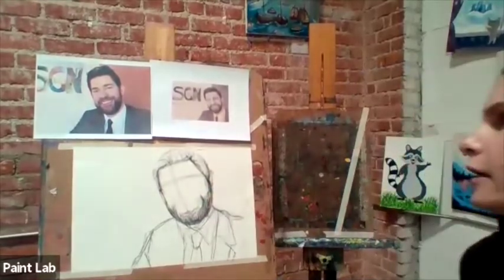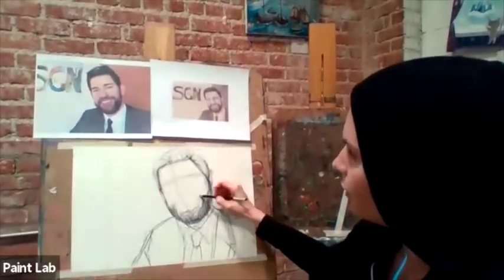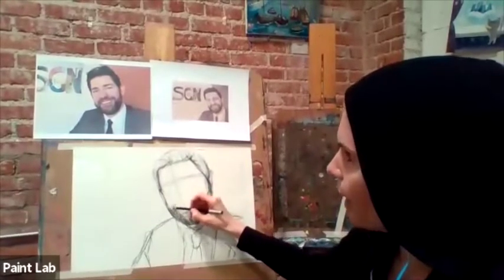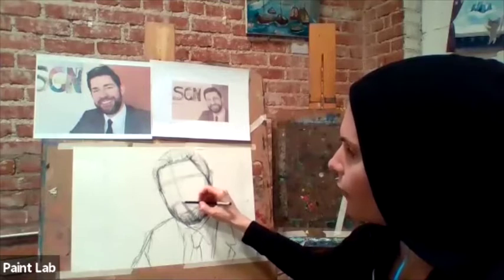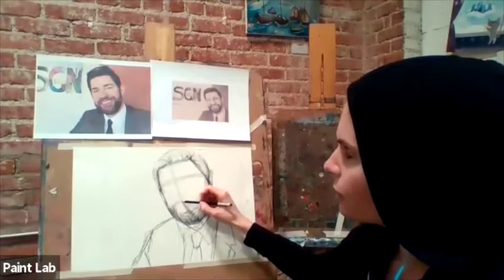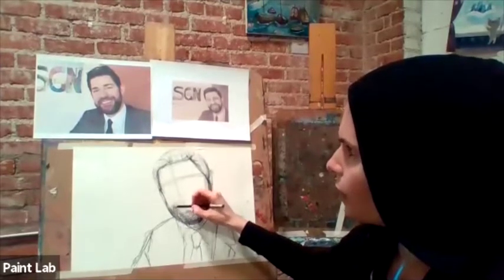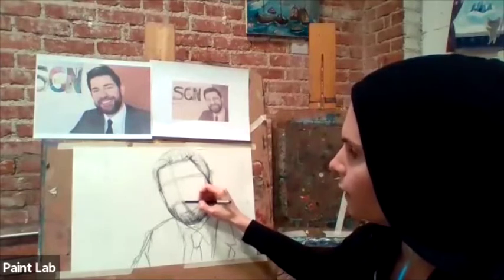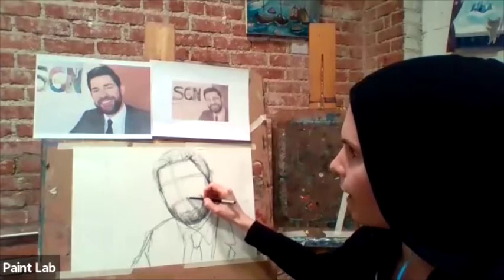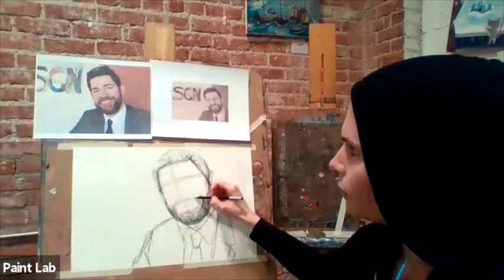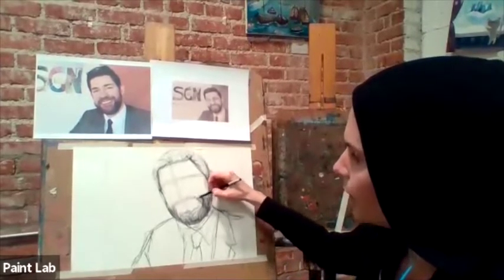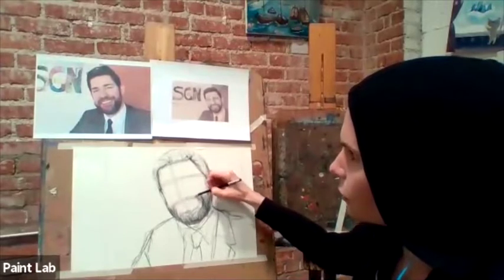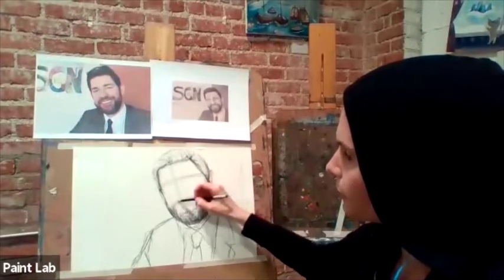So as I'm drawing the beard, it's starting to tell me where the mouth is going to go. That's why I'm drawing around the mouth. You don't have to do it this way. You could do the mouth first and then do the beard, but I feel like it's a good map. And I'm doing it roughly, so I can still change the shape a bit.